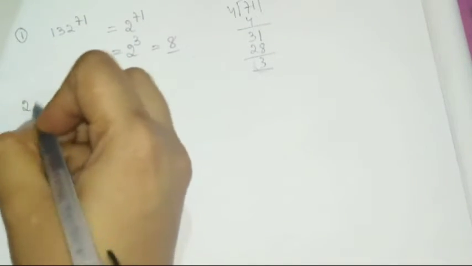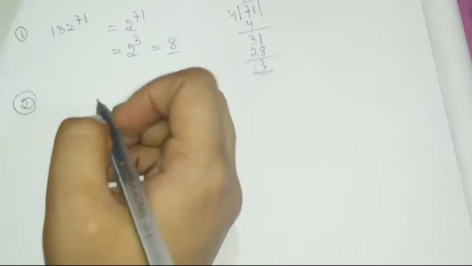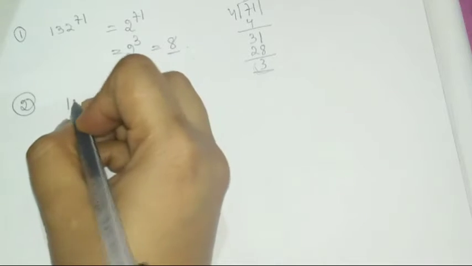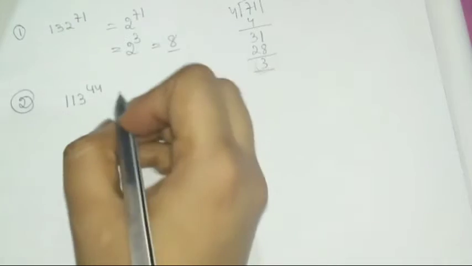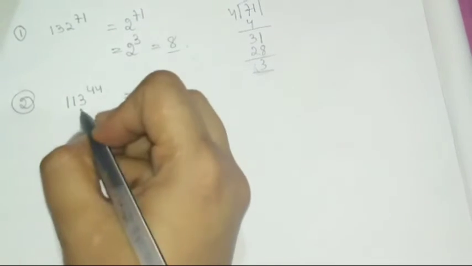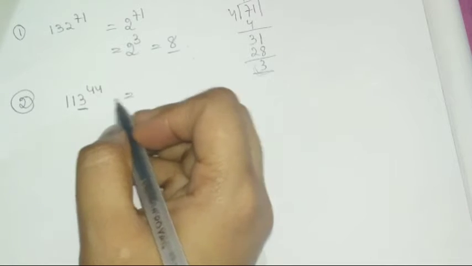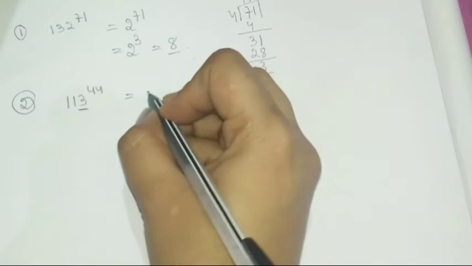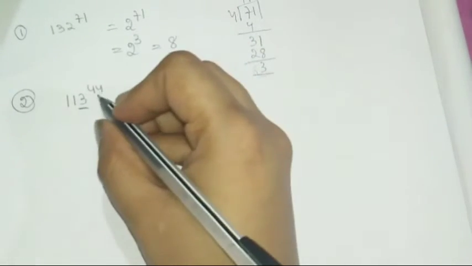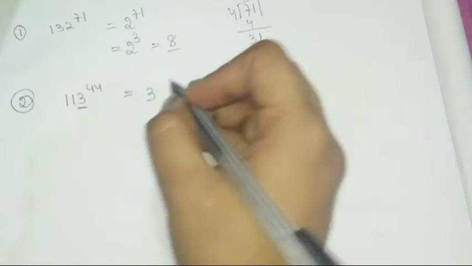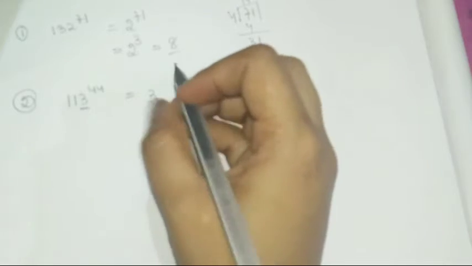Next, if we take any example of 3, then suppose this is 113 raised to the power 44. Then similarly, here also we will just take the last digit, the unit digit. For any question we are just going to consider the unit digit of that number. So that is 3, and here 44 is divisible by 4. So here the remainder will be what? 0. So whenever the remainder is 0, at that time we are going to take the cyclicity of this number.